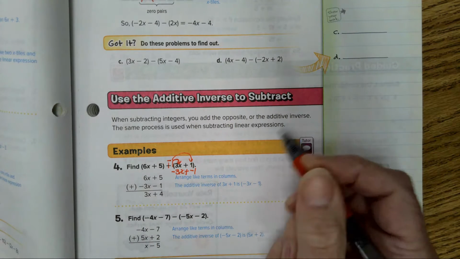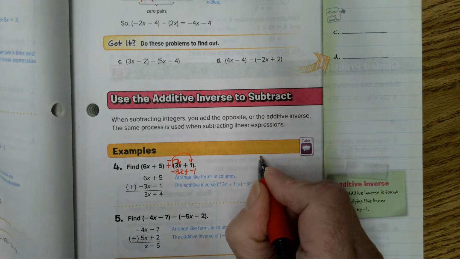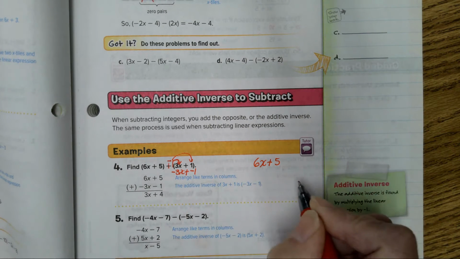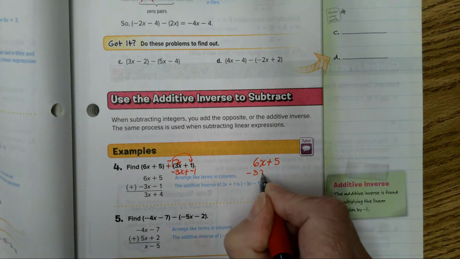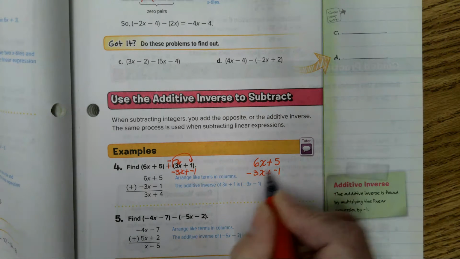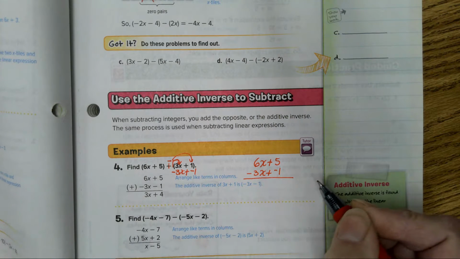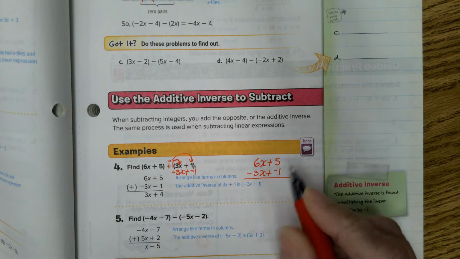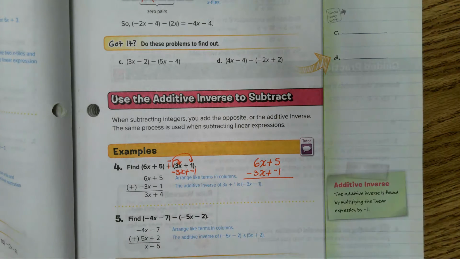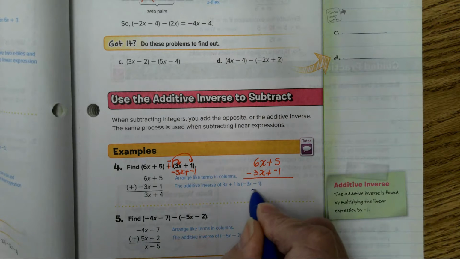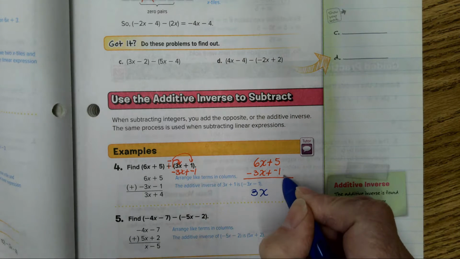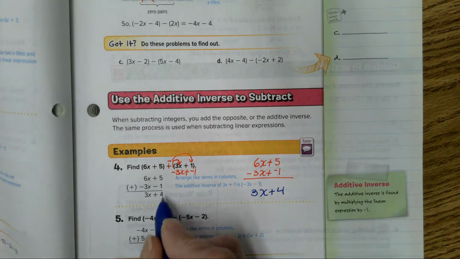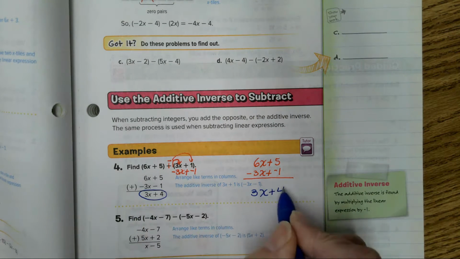So what you're going to do is you're going to take your 6x plus 5. Below it, you're going to put your negative 3x plus a negative 1. And now we will solve this. 6x plus a negative 3x or minus 3x will give you the answer 3x. And 5 plus a negative 1 or minus 1 will give you 4. And that is how you get the answer 3x plus 4.